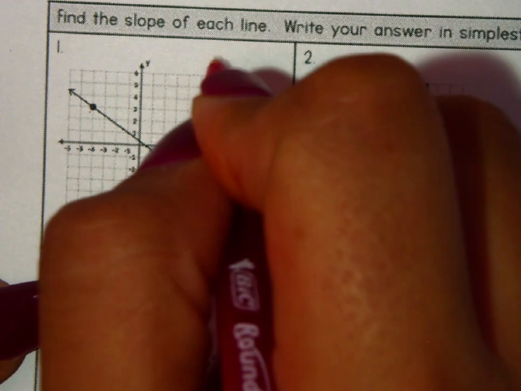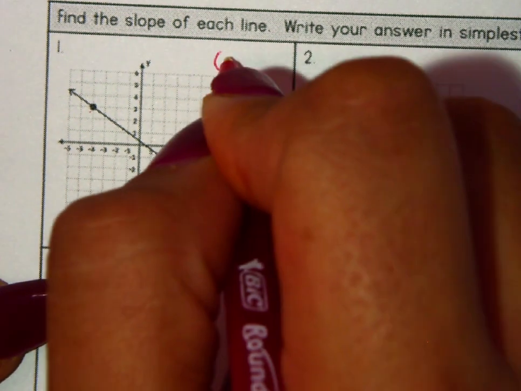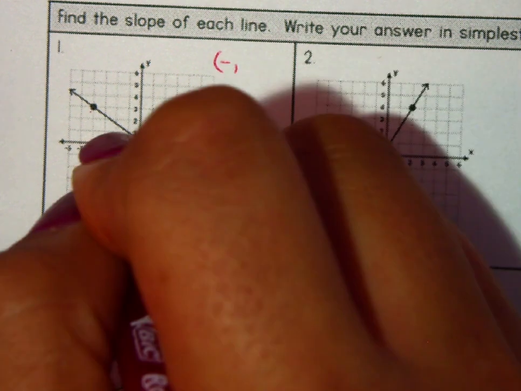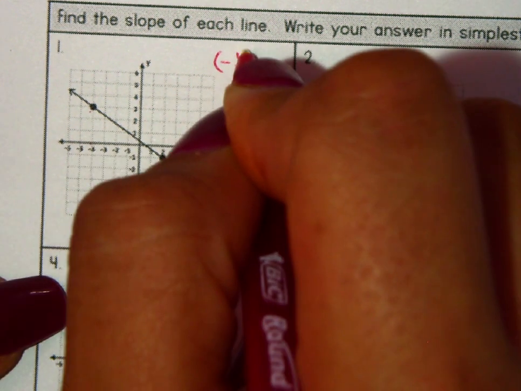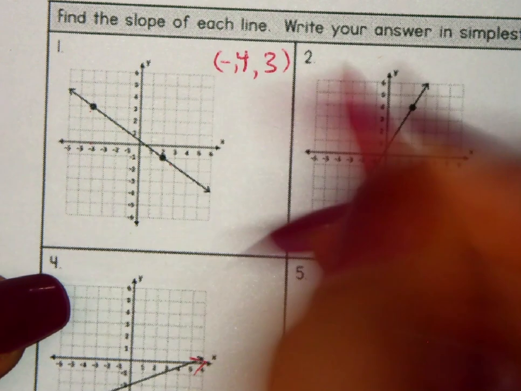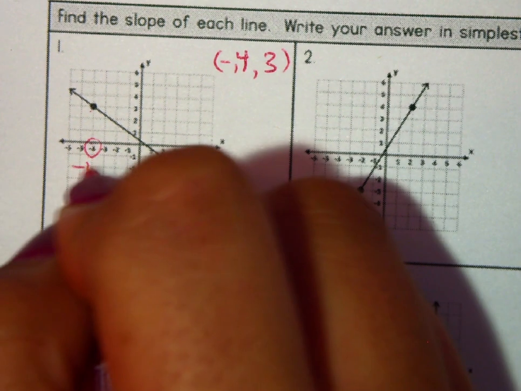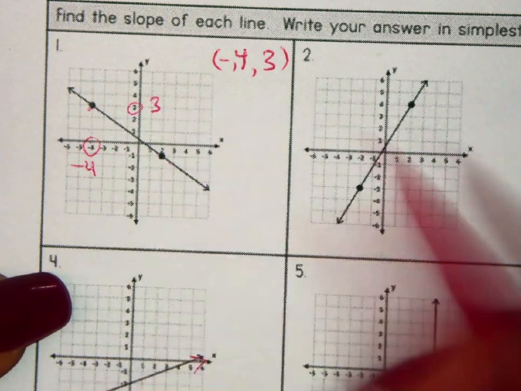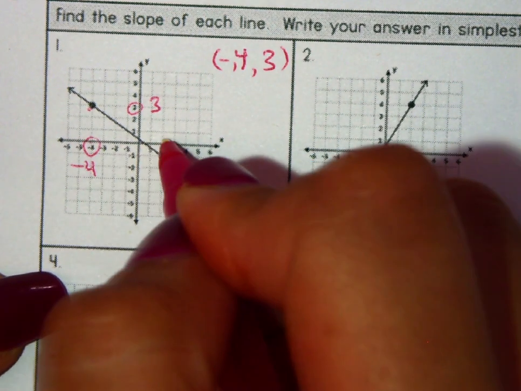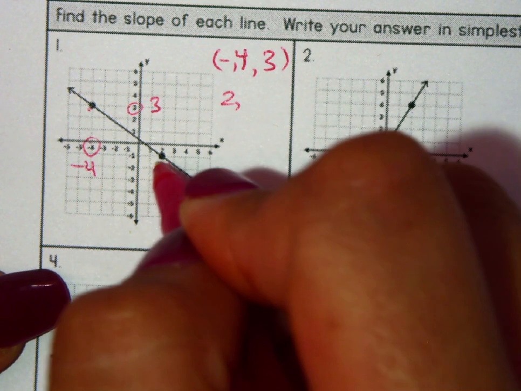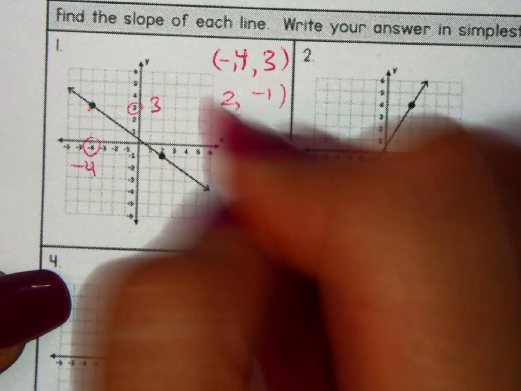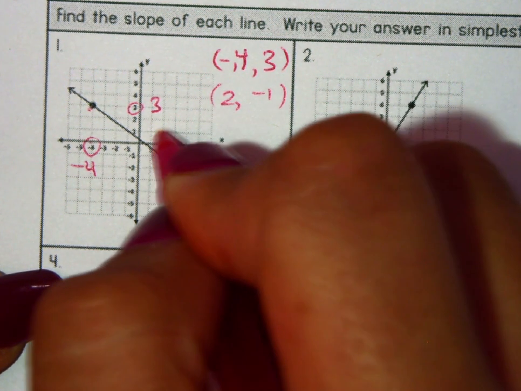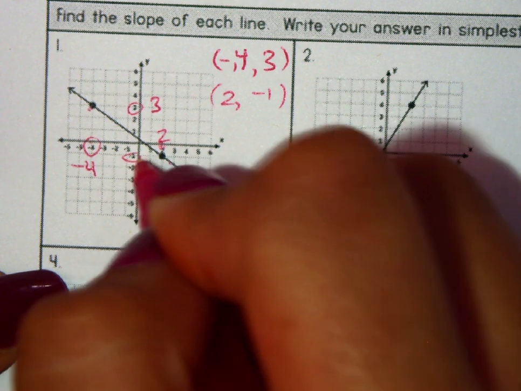And just to write down that number, it's (-4, 3). So that's a -4, and that's a 3. Here we have an x value of 2 and the y value of -1. So this right here is a 2 and this is a -1.